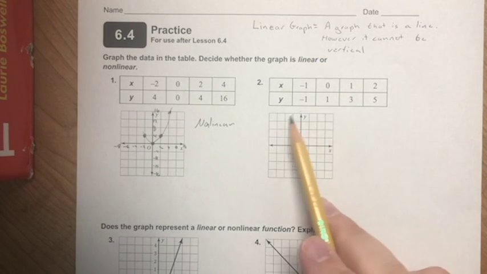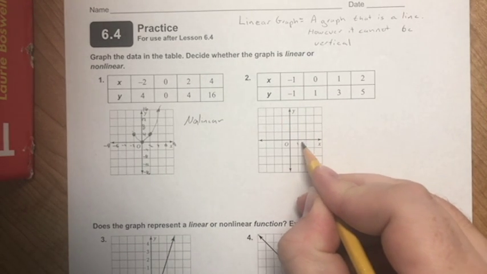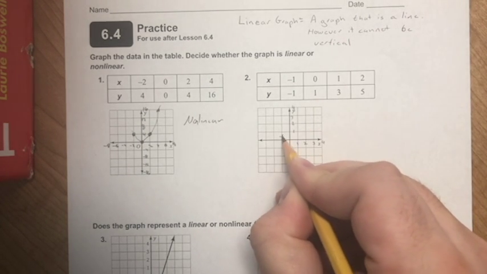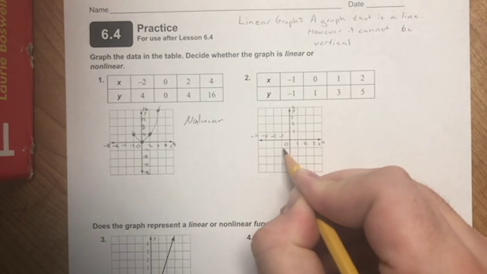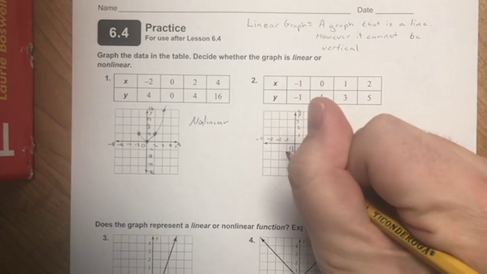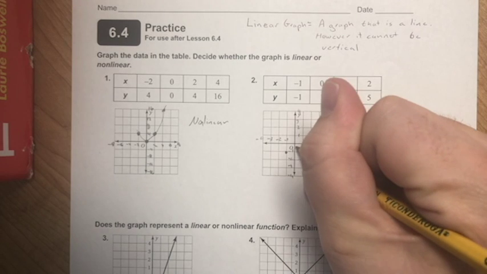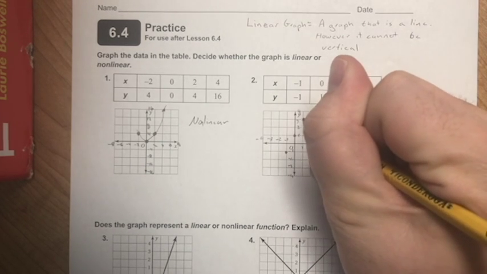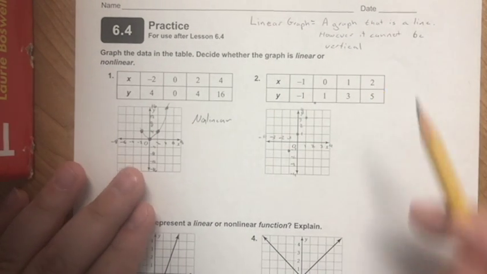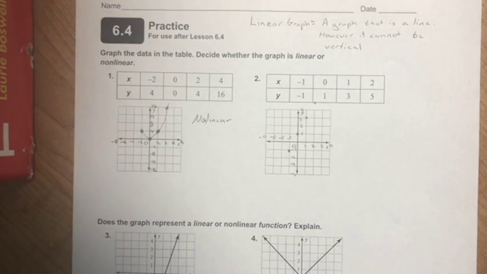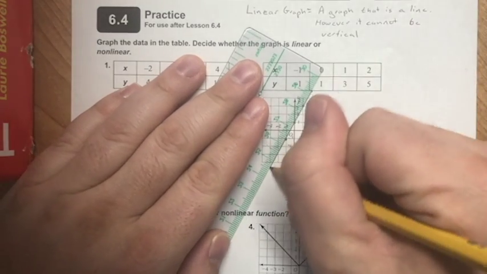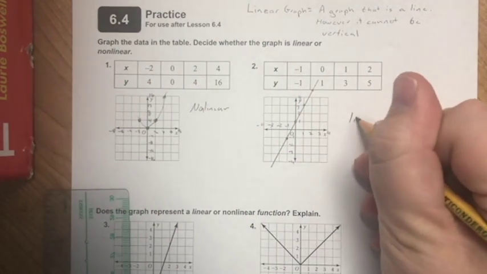I'm going to count by ones on everything, I think. So I have 1, 2, 3, 4, 1, 2, 3, 4, -1, -2, -3, -4, -1, -2, -3, -4. Let's plot this thing. -1 and 1 would be here. 0, 1 would be here. 1 and 3 would be here. And 2 and 5 would actually be right here. And if we were to connect the dots with a straight edge, let's see if I've got one. Yes, I do. I connect my dots with a straight edge. What do I have? I have a line. So yes, this is indeed linear.